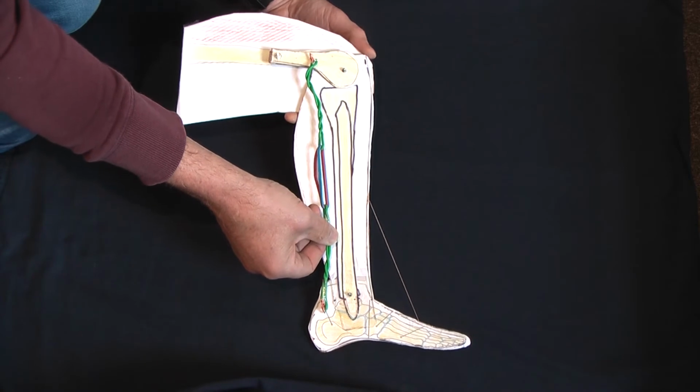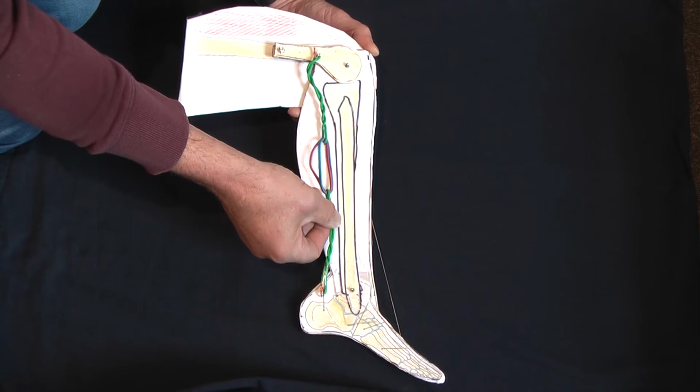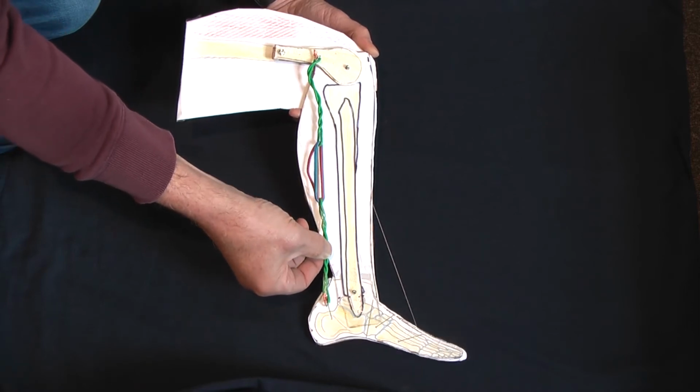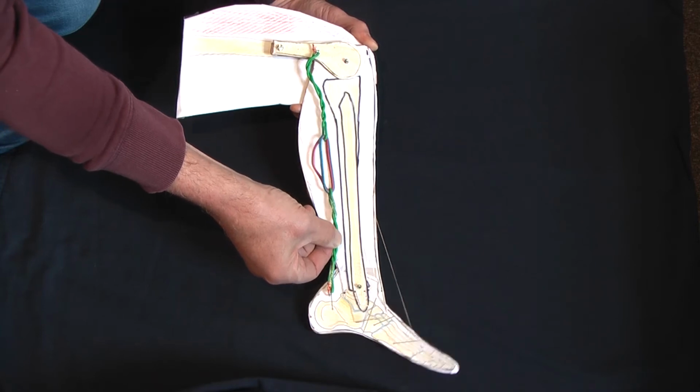This model demonstrates what we have just discussed. As the calf muscle contracts, the toe points downwards because the heel is pulled upwards. The foot is moved into plantar flexion.